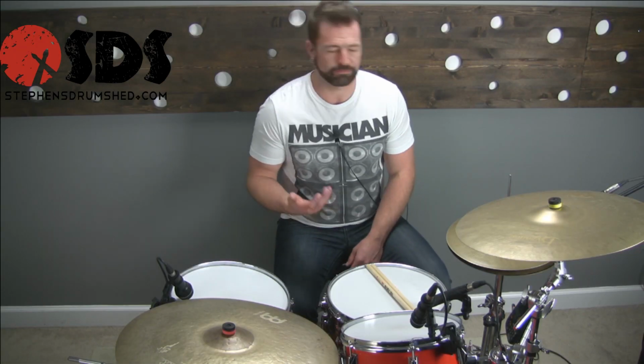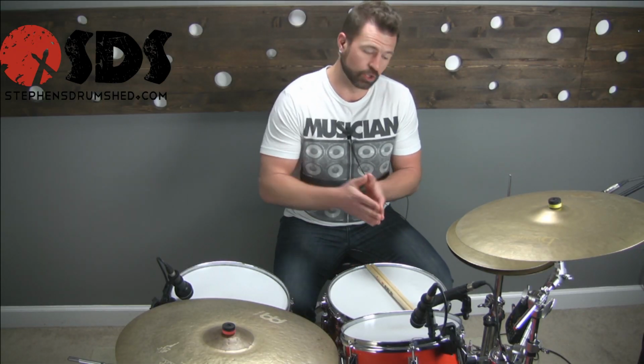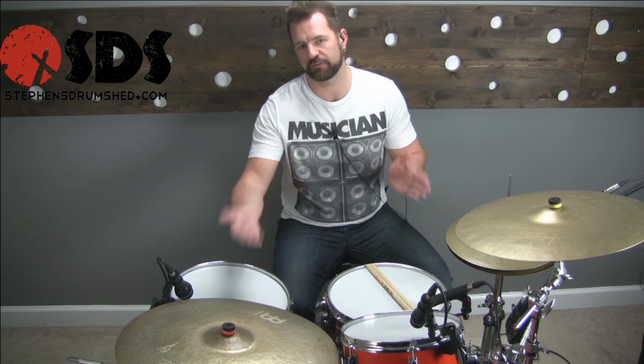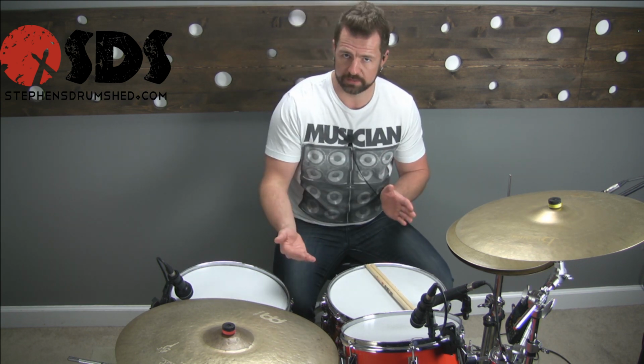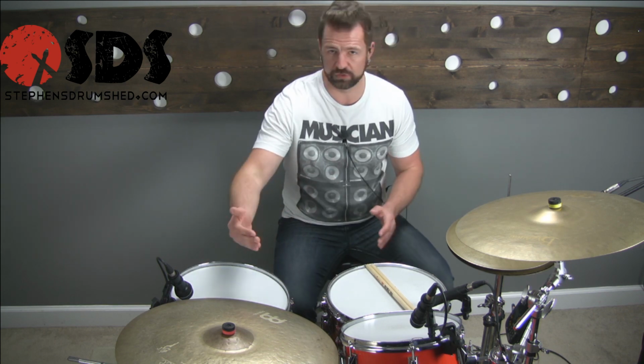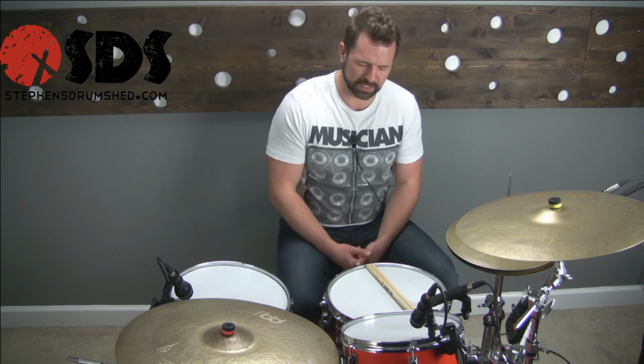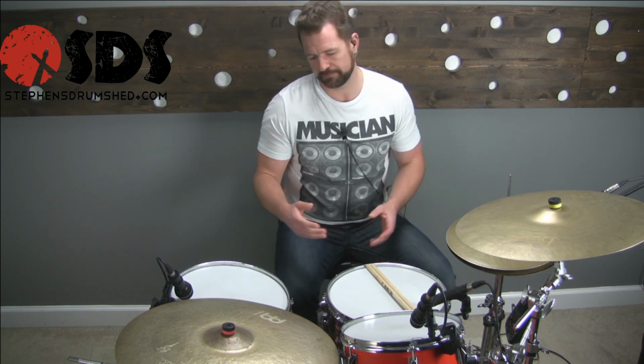You'll notice that since it's a 5-note sticking, it's going to loop around or come back to the 1 on the right hand every 5 beats. But I usually won't let the illusion last that long. I'll usually cut it off before then, and I'll explain and demonstrate that in just a second.